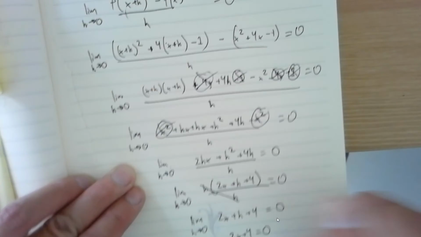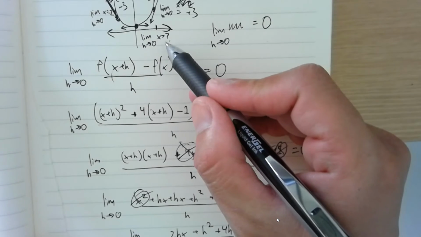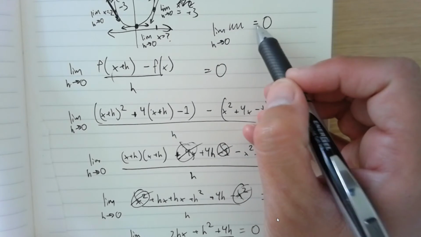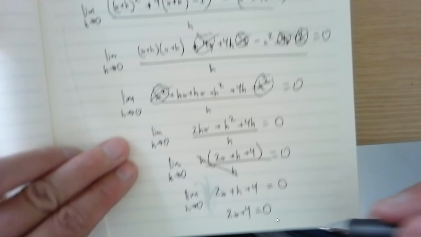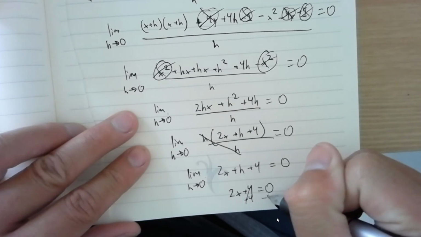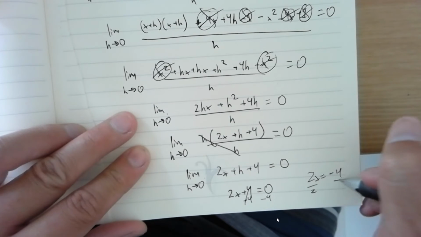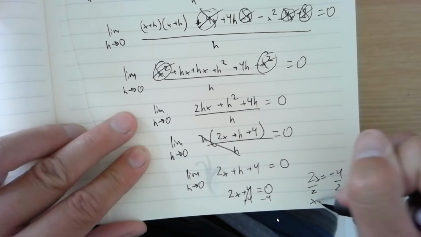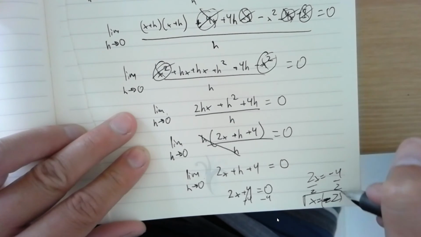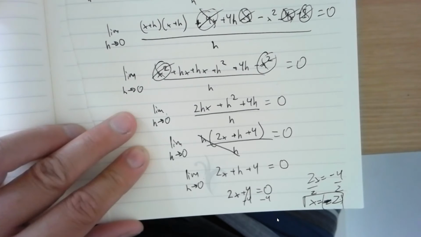Now all you have to do is find, remember I'm asking you at what x value is the slope equal to 0. I just set this equal to 0 and solve for x. I get 2x is equal to negative 4, divide both sides by 2. My final answer should be x equals negative 2, a negative 2 in parentheses. So that's where it is.